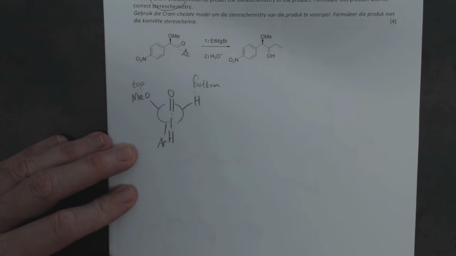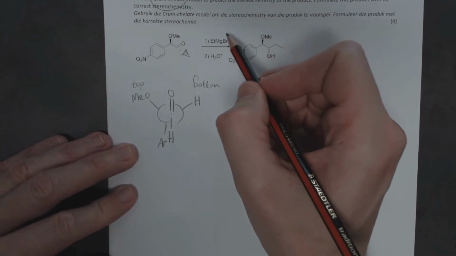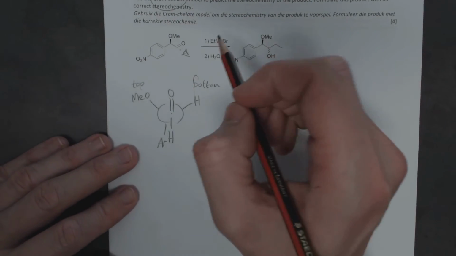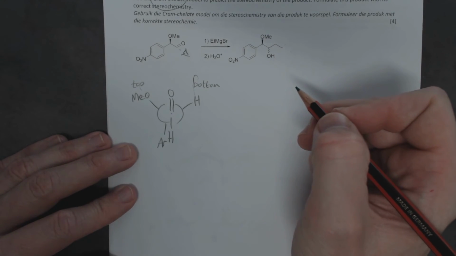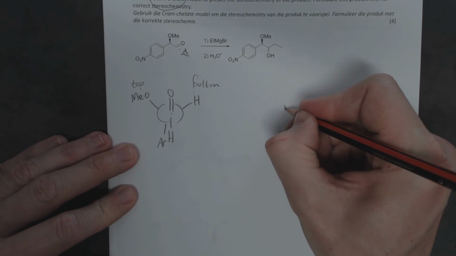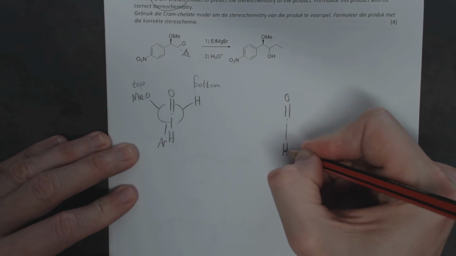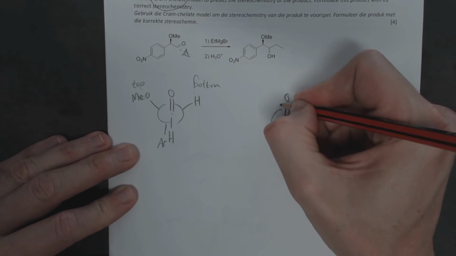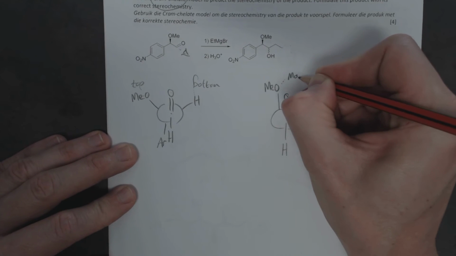All right, but now in the Cram chelate model, because we've got magnesium, and that's why I told you that in the exam you wouldn't be told, you need to know this, these two oxygens are going to be connected to each other. So there's only a minor change now in the structure when we apply the Cram chelate model. All we're doing is bringing that OMe a little closer, and let's just show the magnesium.